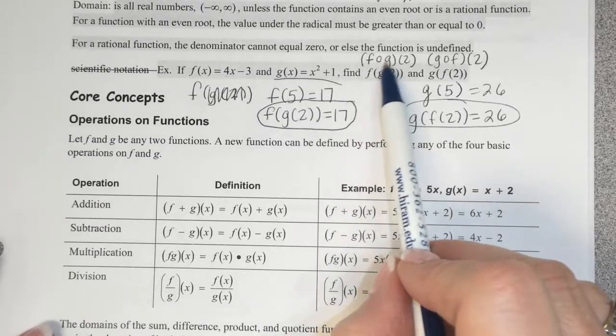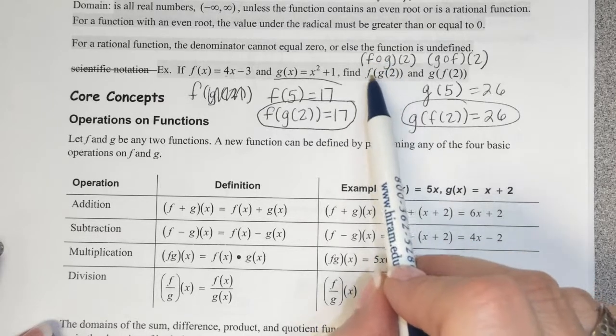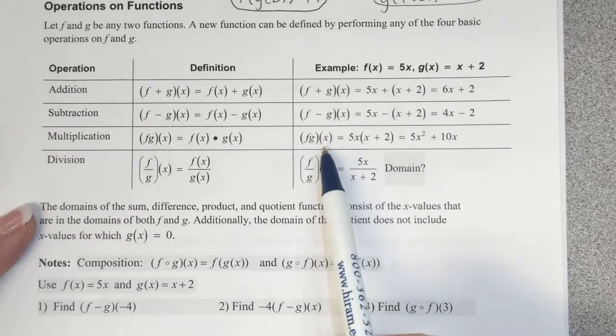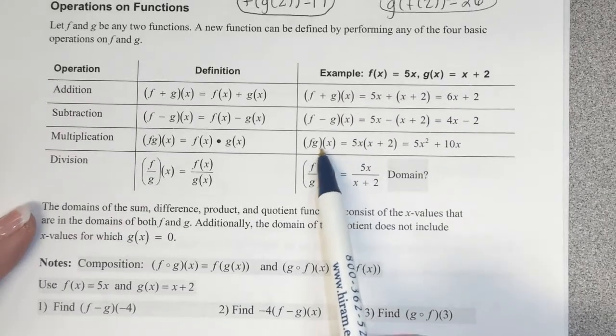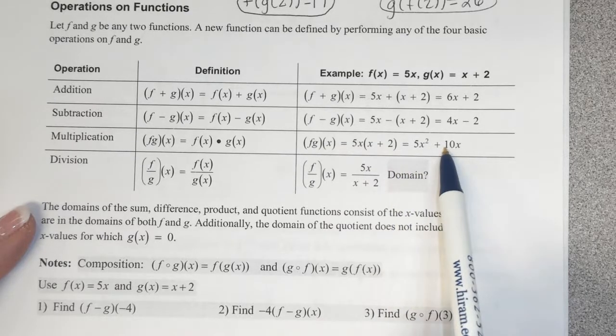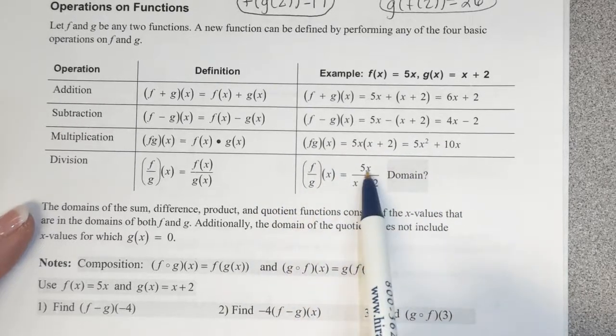Look back up here though. See how that looks kind of similar? And so does this look kind of similar? But this is called a composition of functions, whereas this is just the product or the multiplication of the two functions. And we'll get to that. And then, of course, division works the same way.